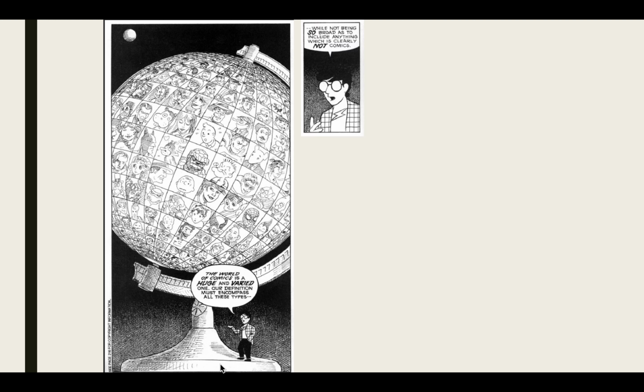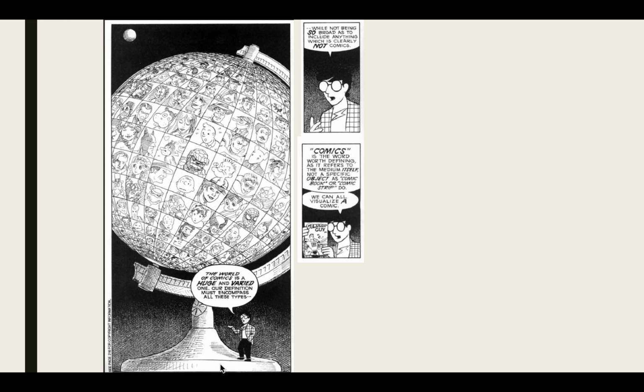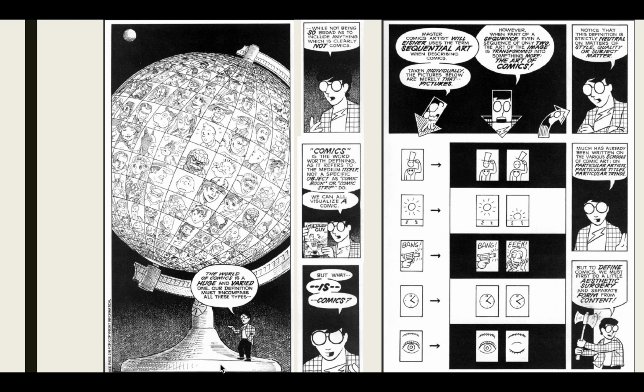And I've done a little splitting up here. So while not being so broad as to include anything which is clearly not comics, comics is a word worth defining as it refers to the medium itself. Okay? So what is comics? He goes back to this term. He even tries to artfully approach the term of sequential art as given to us by Will Eisner, another theorist. But it's worth noting here the difference he establishes between a picture and a comic. And comics tend to be sequenced images, images in sequence.